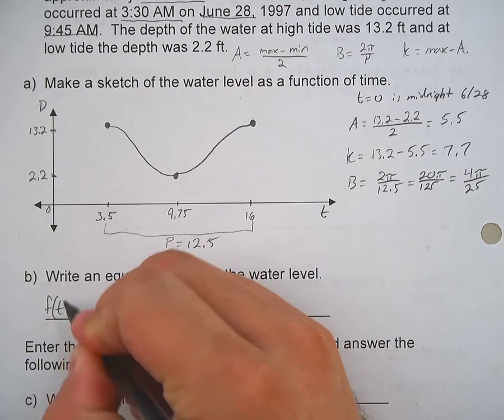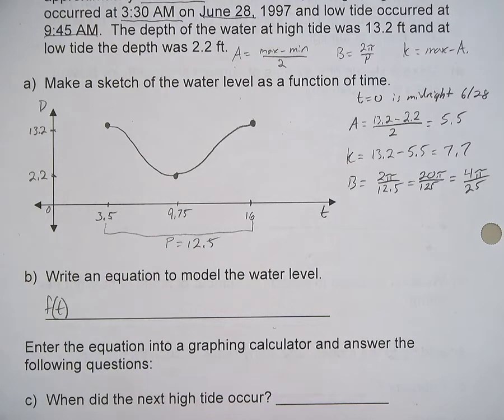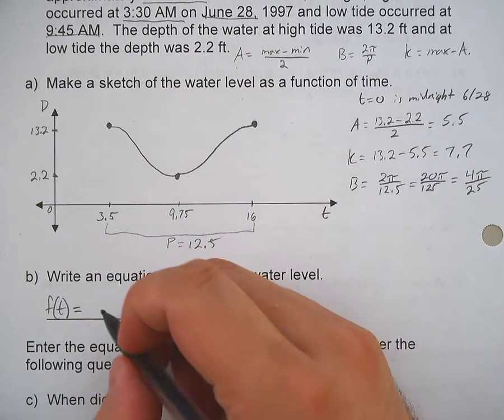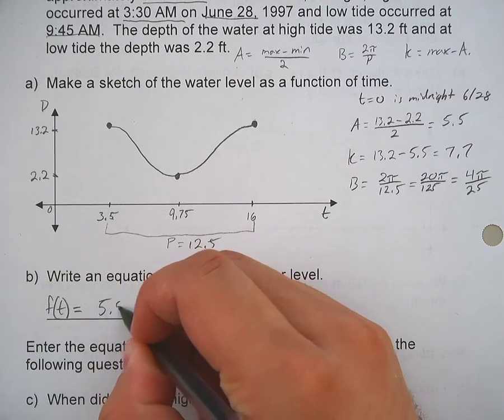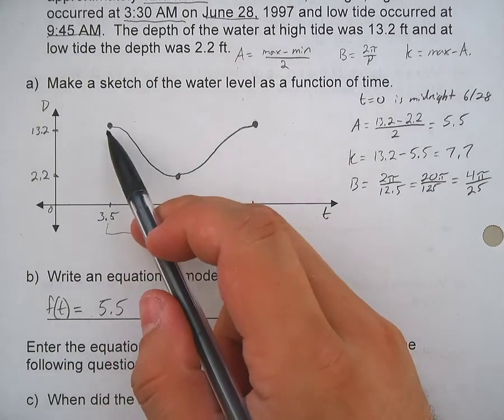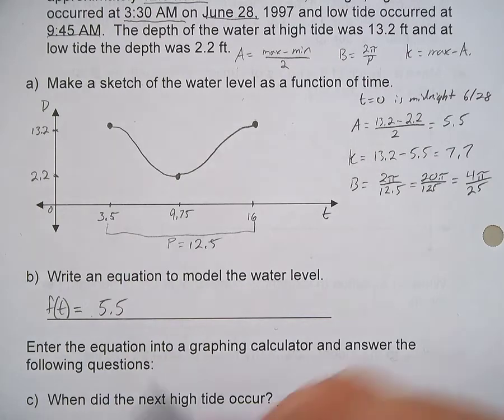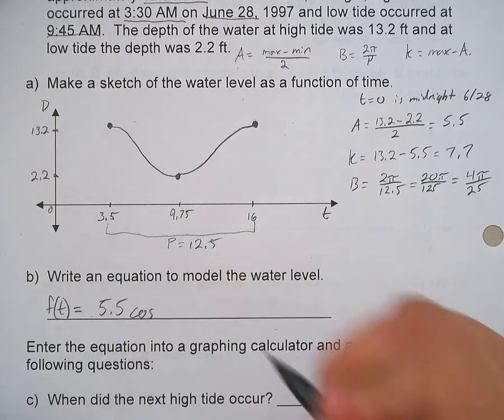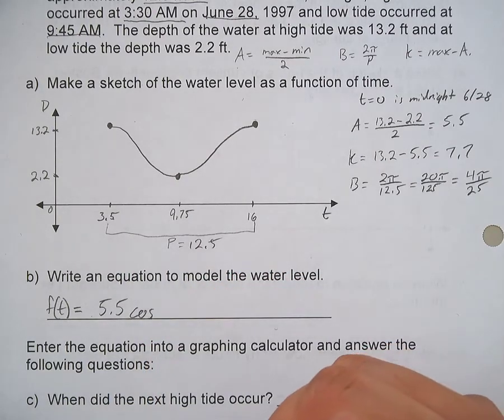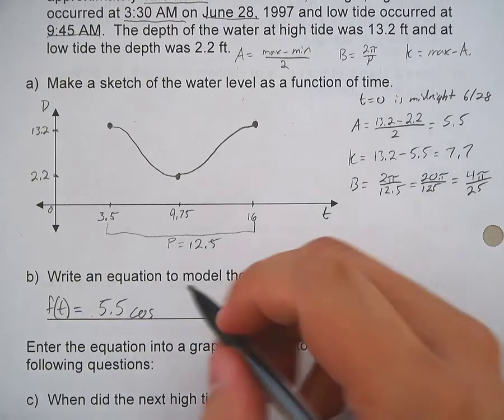So f of t, since we're dealing with time, is going to be, we've got an amplitude of 5.5. It'll be positive 5.5 since we're starting on an uphill. We're going to use cosine. We've got a B value of 4 pi over 25.